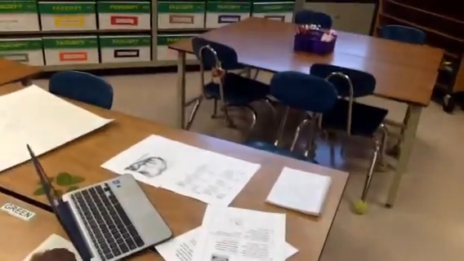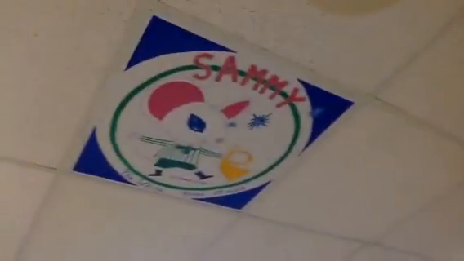And here is the tile that I was talking about.